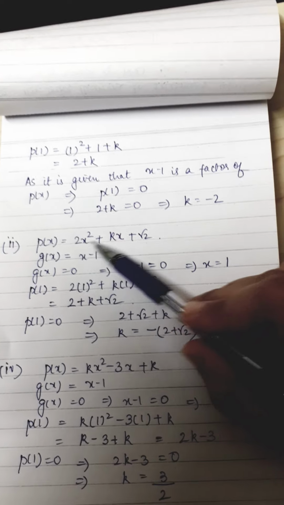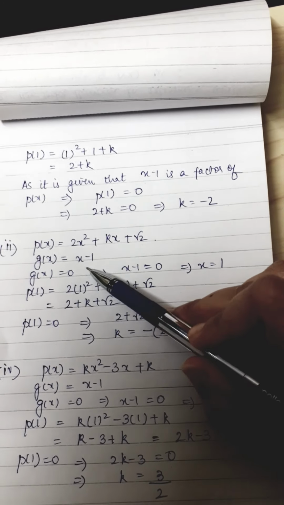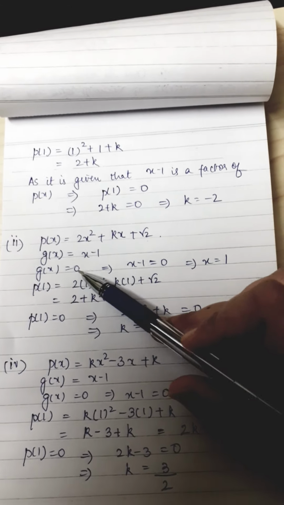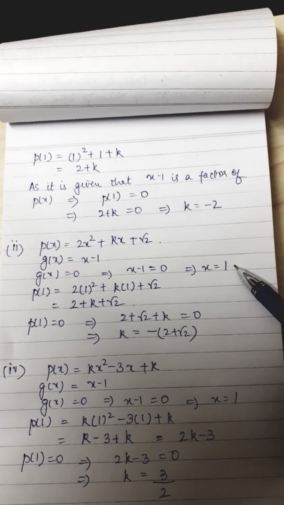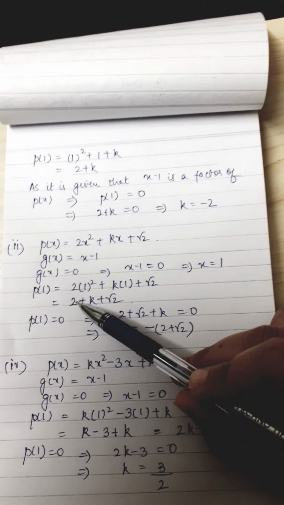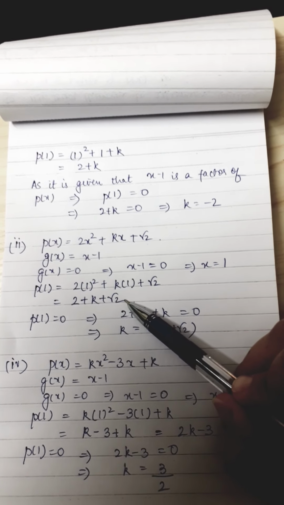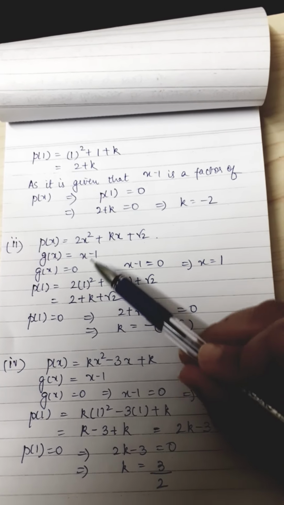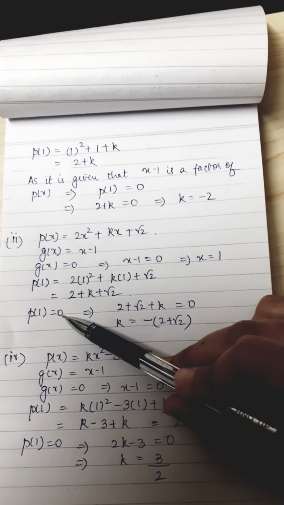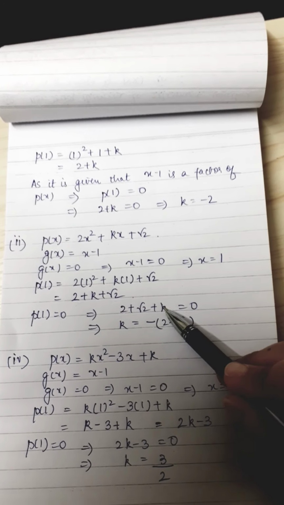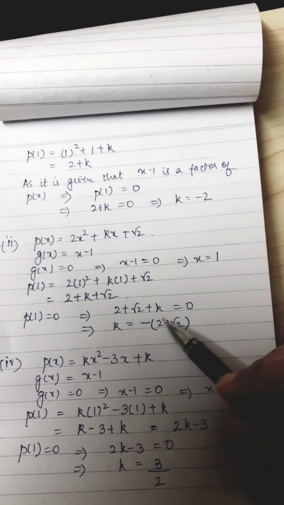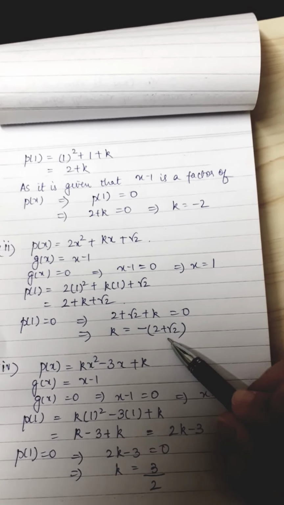In the second part, this is the given polynomial. G of x is x minus 1. Now equate g of x to 0, I get x equal to 1. Then substitute this in the given polynomial. I get 2 plus k plus under root 2. Now again it is given g of x is a factor of p of x. So this is the remainder value which must be equal to 0. So k is equal to minus of 2 plus root 2. Or you can also write it as minus 2 minus root 2.